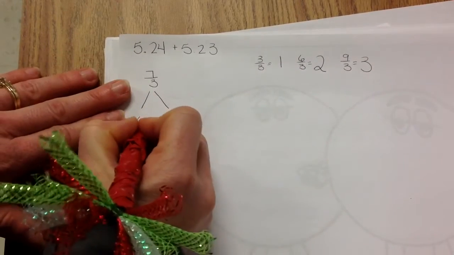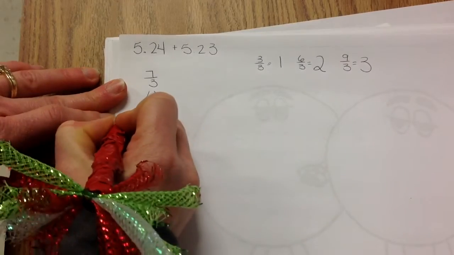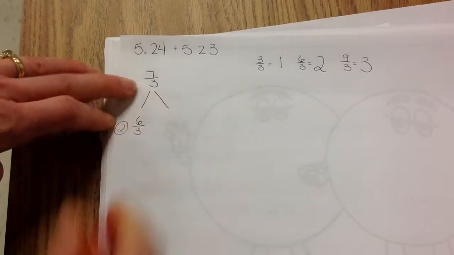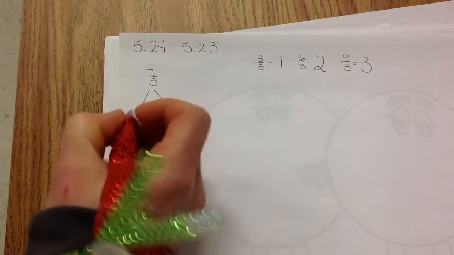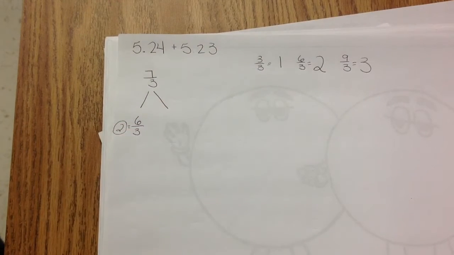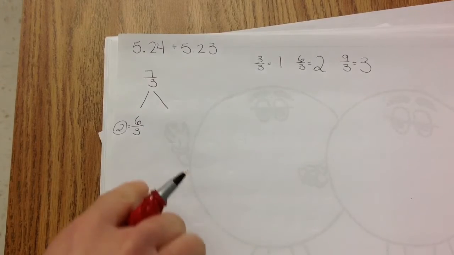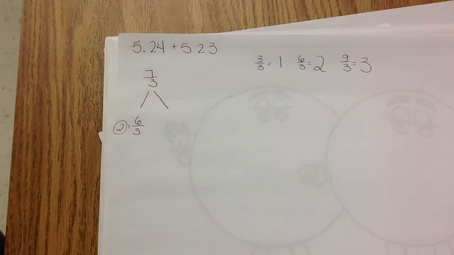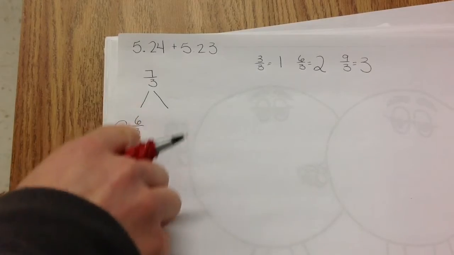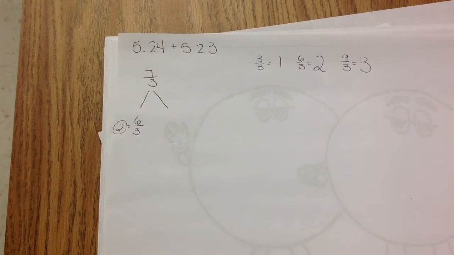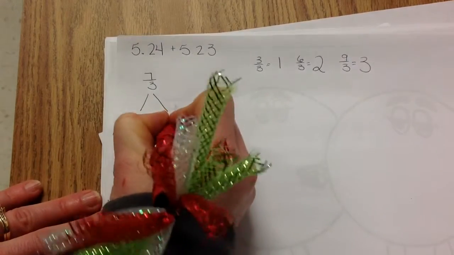So let's go ahead and take that 6/3. If you want to write a 2 next to it and circle it so you know it's worth 2 wholes, that's fine. Just put an equal sign there so you know it's not 2 and 6/3. So what do I have left? If I take out 6/3 from 7/3, what's left? Well, that would be 1/3.